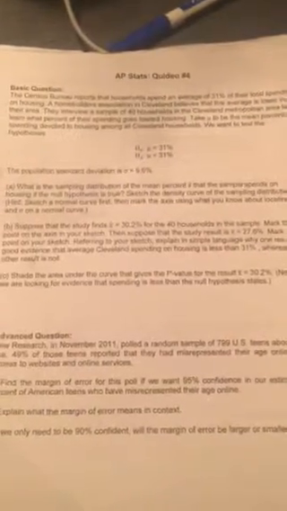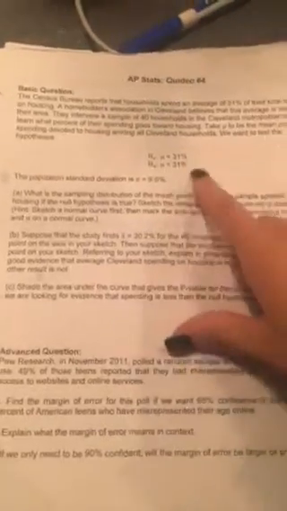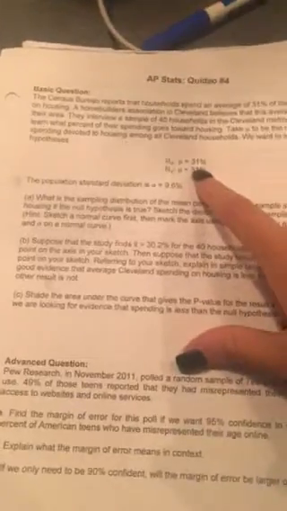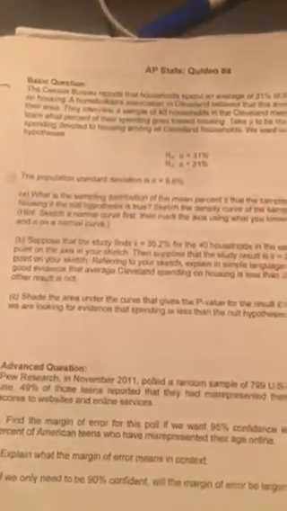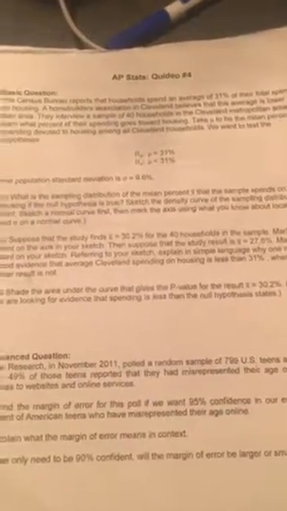Then they have their null hypothesis, that being that it's exactly 31, and then the Ha being that it's less than 31. And then they give us that the population standard deviation is 9.6. So question A says, what is the sampling distribution of the mean percent that the sample spends on housing if the null hypothesis is true? Sketch the density curve of the sampling distribution.